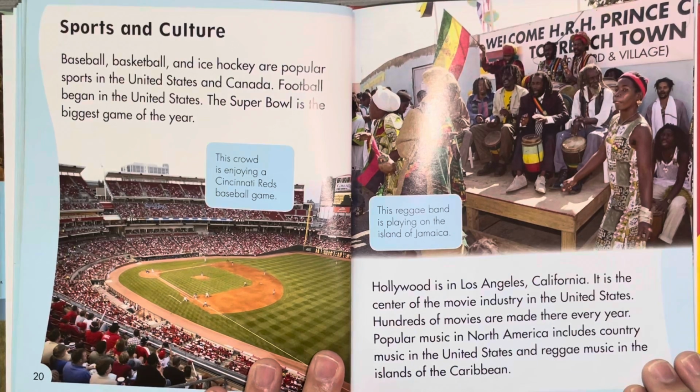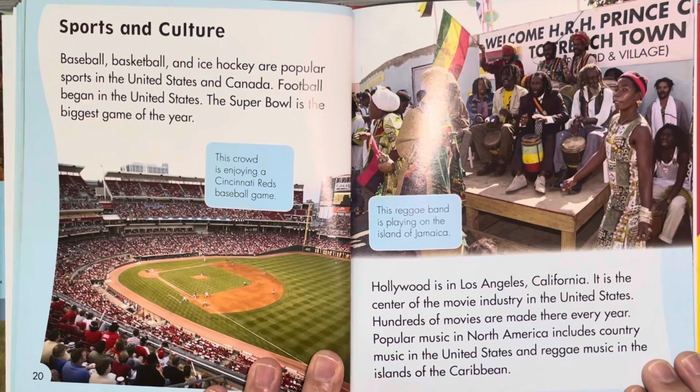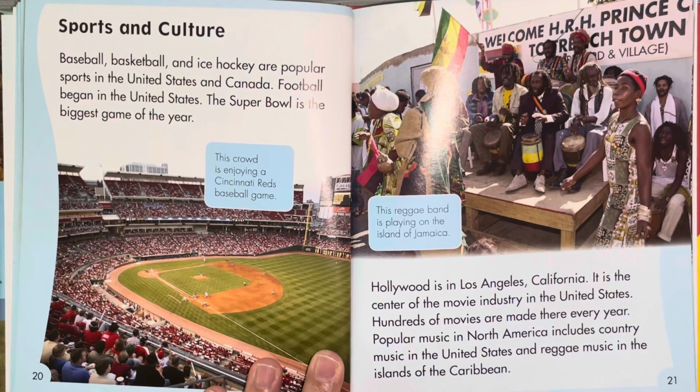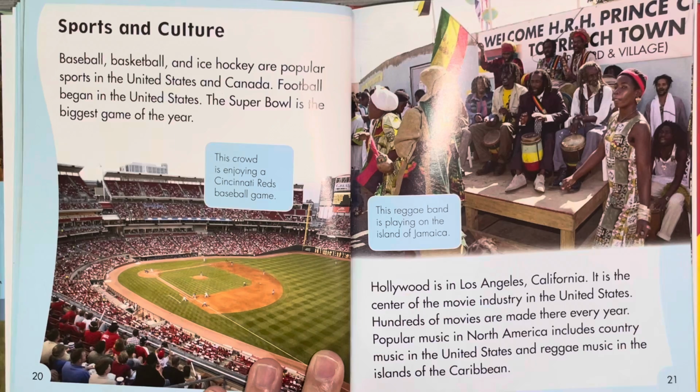Hollywood is in Los Angeles, California. It is the center of the movie industry in the United States. Hundreds of movies are made there every year. Popular music in North America includes country music in the United States and reggae music in the islands of the Caribbean.